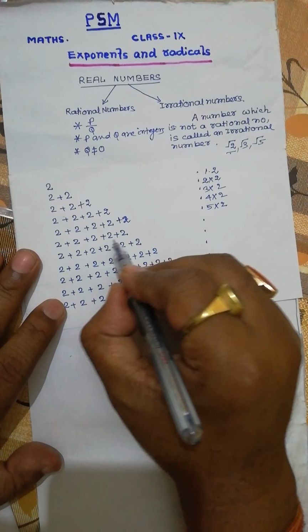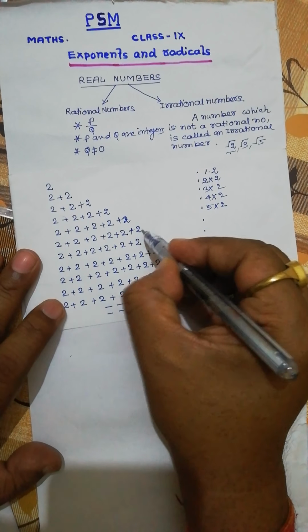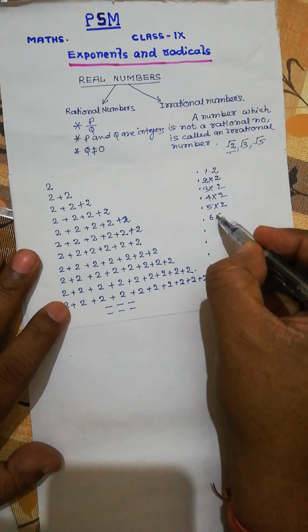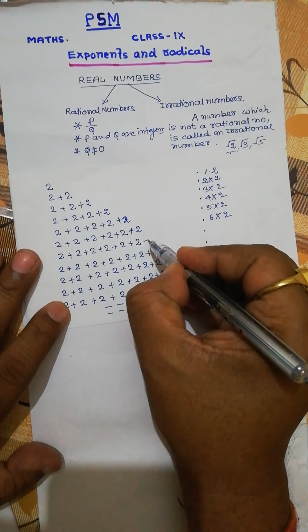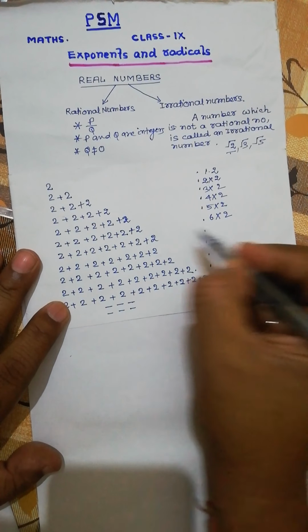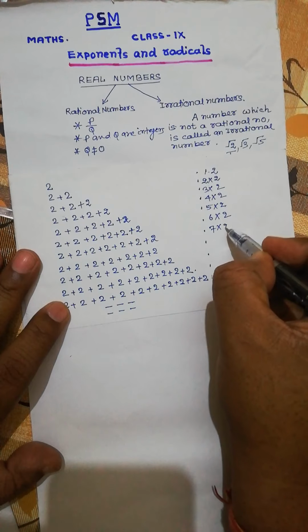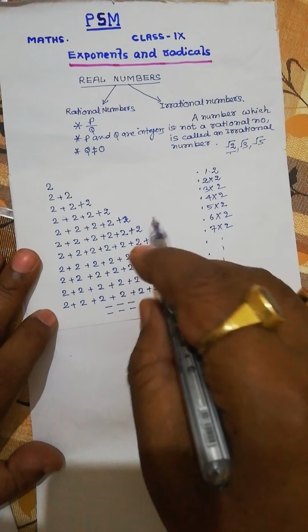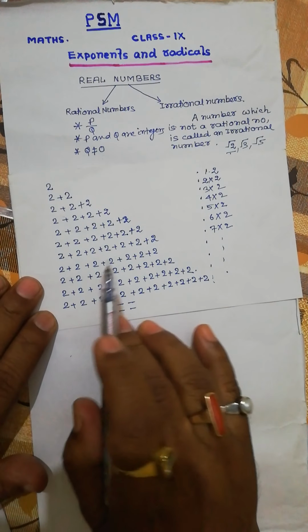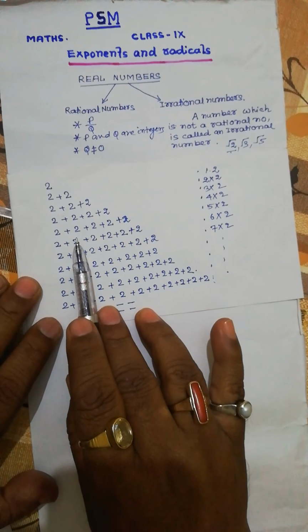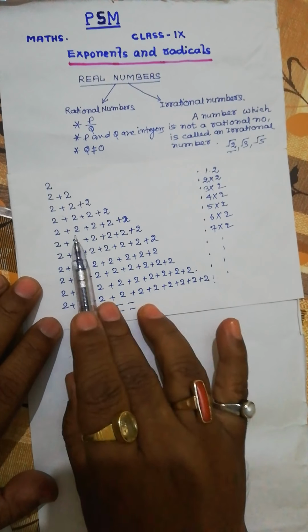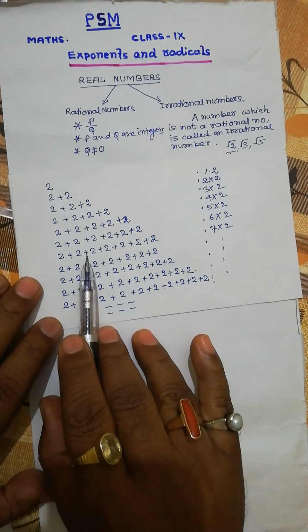Here 1, 2, 3, 4, 5, 6 times, so it is 6 into 2. 7 times, 7 into 2, like this. So by what number we have to multiply that 2 depends upon how many times we are adding this 2.